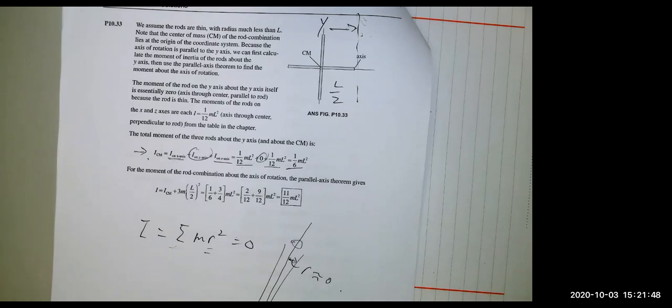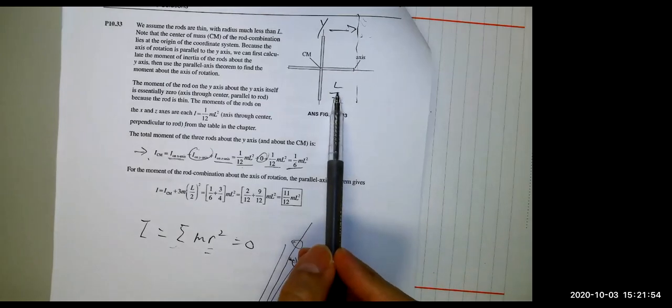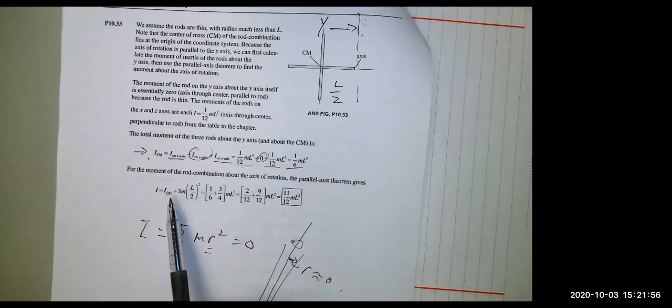So if you are then moving the axis by L/2, by the parallel axis theorem, you would have I_CM plus total mass 3m times d squared, (L/2) squared. So that would give you the final answer of 11/12 mL squared. So that is the idea of calculating the moment of inertia in this case.